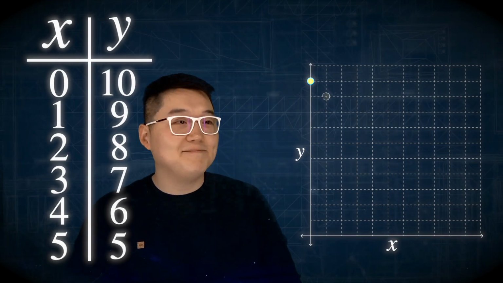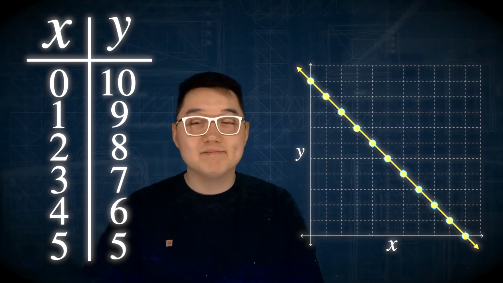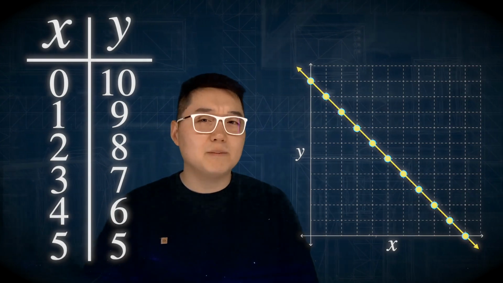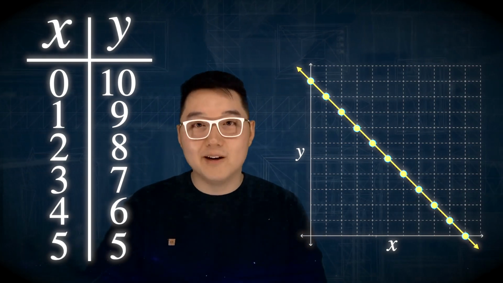So what would happen if I were to graph all of these solutions? If I were to graph all these solutions, you actually get a line. And there you go. Now let's go ahead and do the exact same thing, but this time let's come up with two numbers. When you subtract them, you get 4.